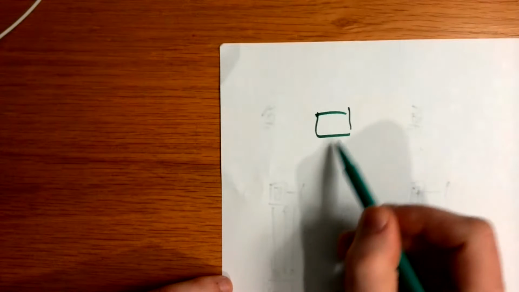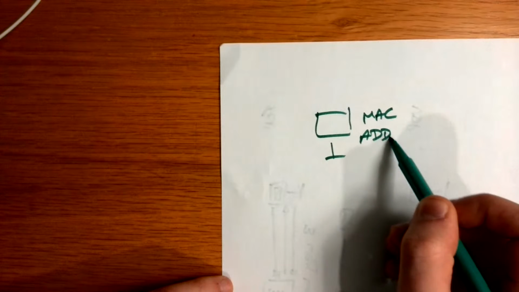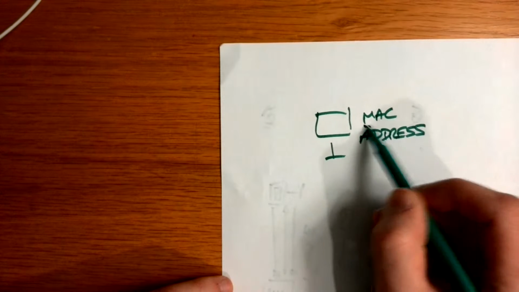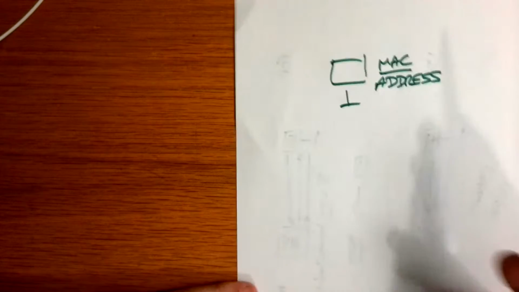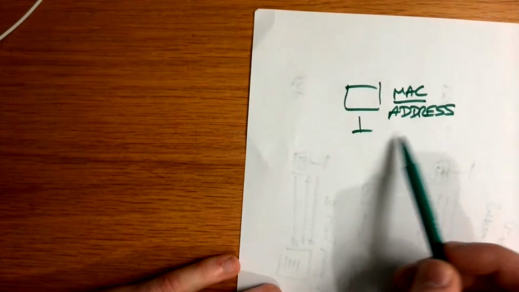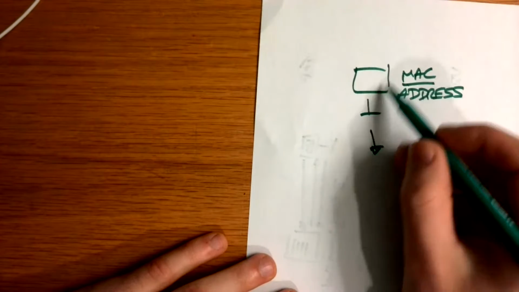So if we know the MAC address of a communication, let's say we have our PC, this one will have a MAC address that is unique. A MAC isn't Apple Mac, by the way. A MAC is, I can't remember what it stands for, but every device has a MAC address. So the MAC address is there to communicate, and it's unique to this device.